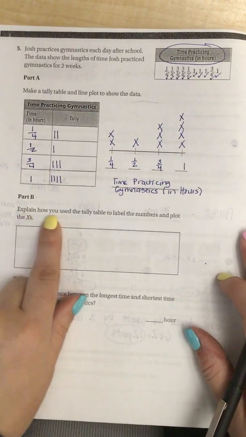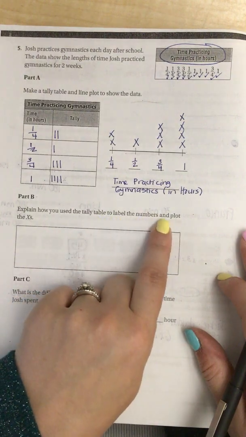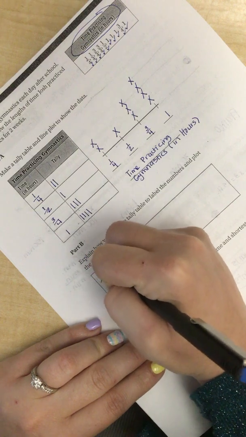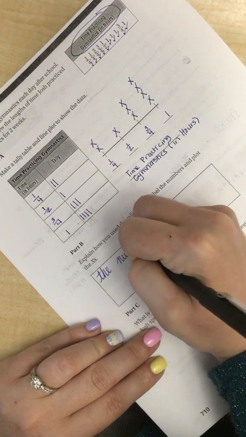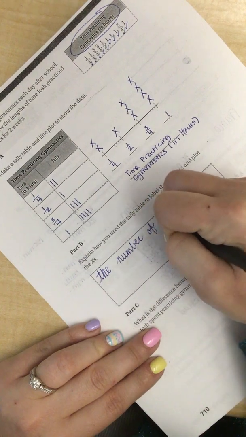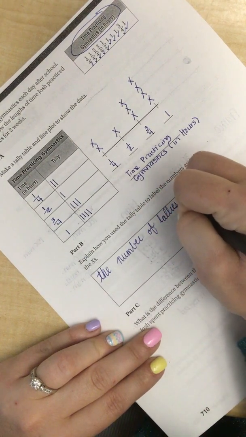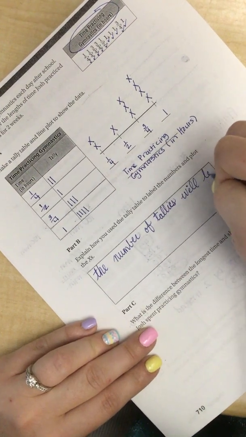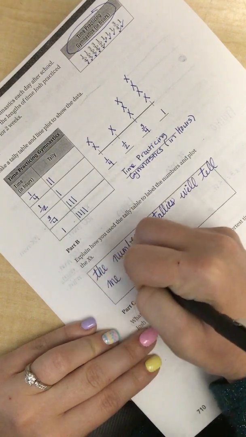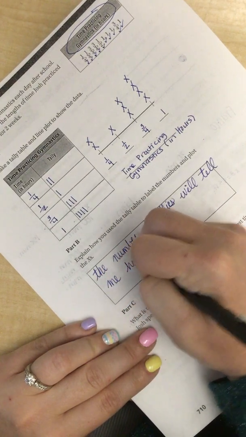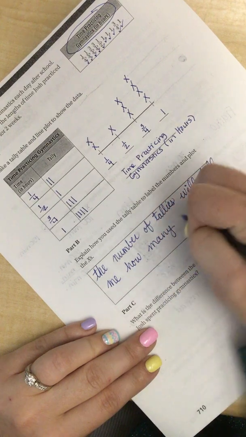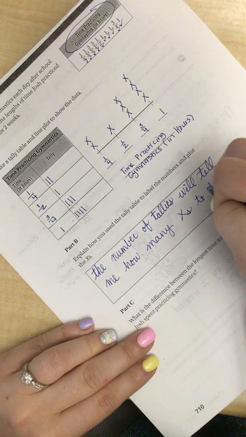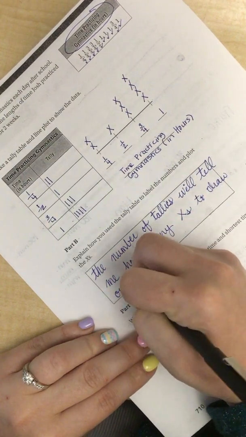Now part B says to explain how we use the tally table to label the numbers and plot the X's. I can say that the number of tallies will tell me how many X's to draw on the line plot.